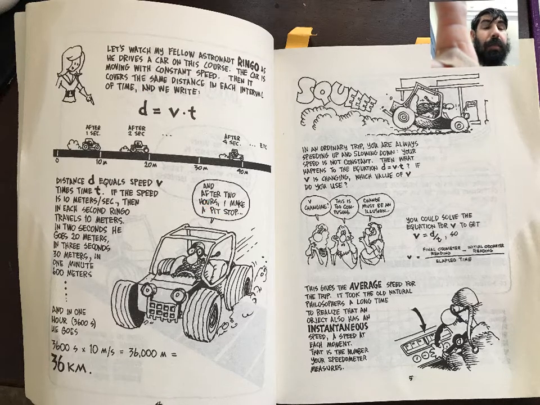After 2 hours, I make a pit stop, he says. Screech! In an ordinary trip, you're always speeding up and slowing down. Your speed is not constant. Then what happens to this equation, d equals vt? Well, if speed is changing, which value of v do you use? It took people a long time to figure out that this was important. The old philosopher said, v changing? That's too confusing. Change must be an illusion.